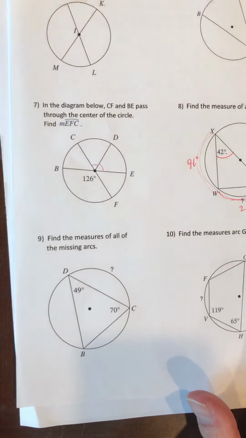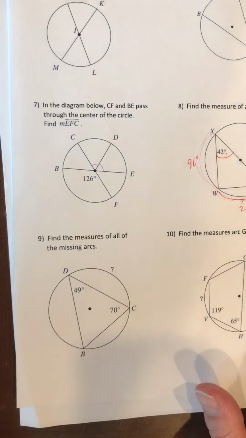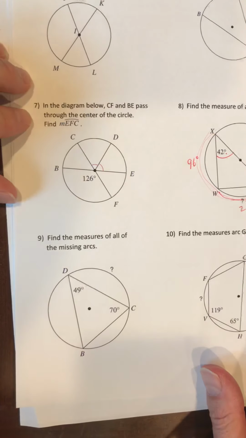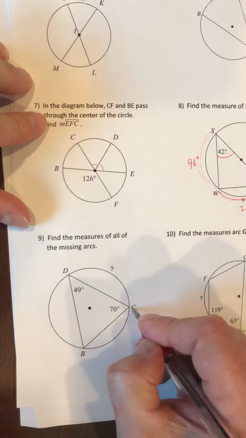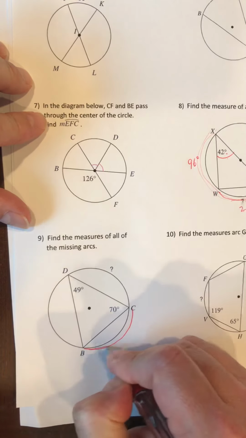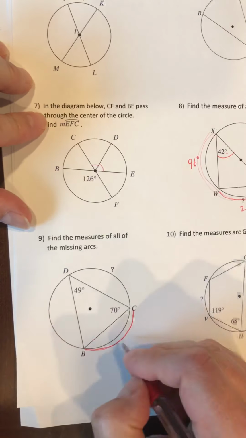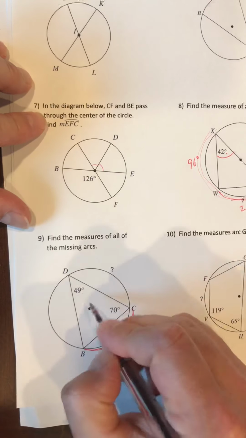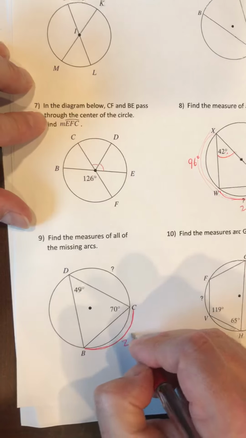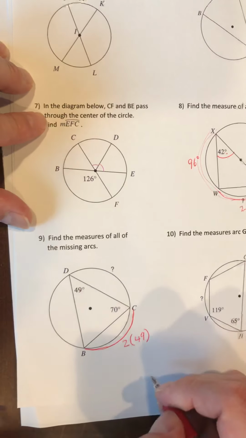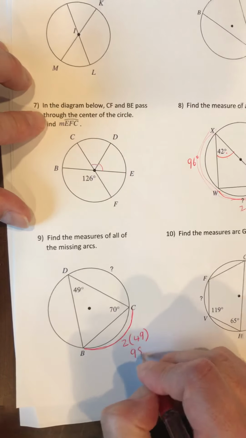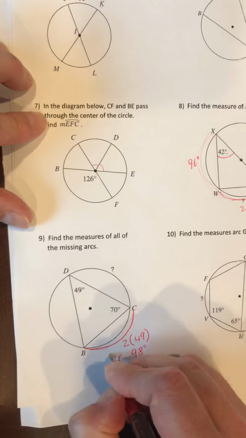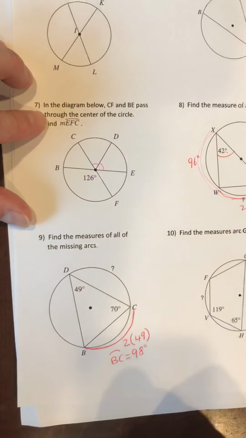All right, number 9. Find the measures of all the missing arcs. This one's formed by this inscribed angle. Remember, the angle is half the arc. So if they give me the angle, the arc is going to be twice the angle. 2 times 49, 98 degrees. So arc BC is 98.